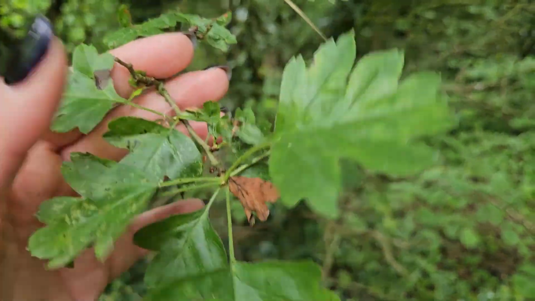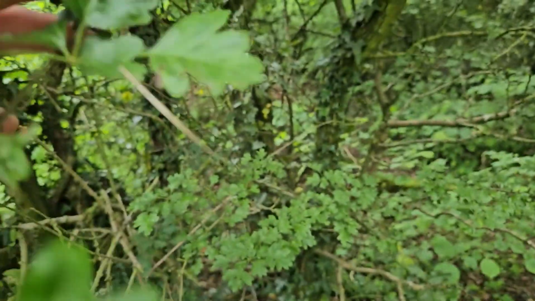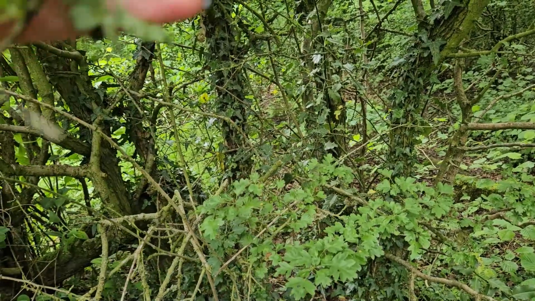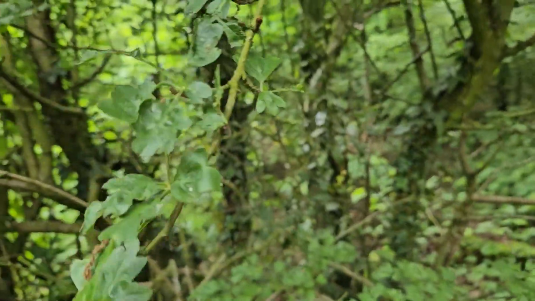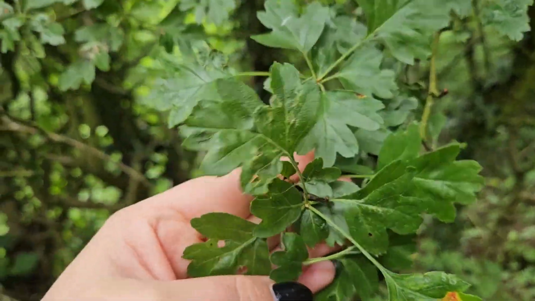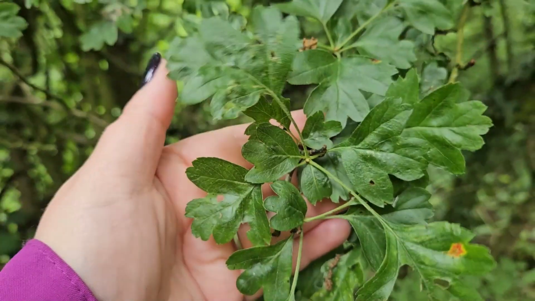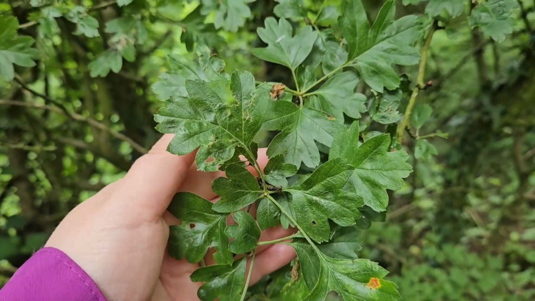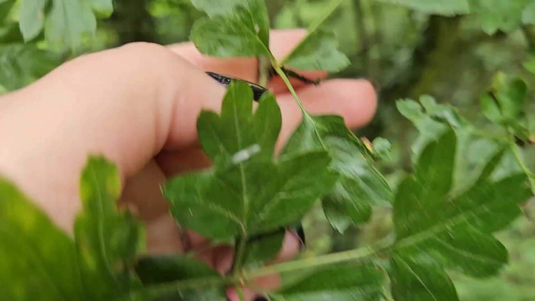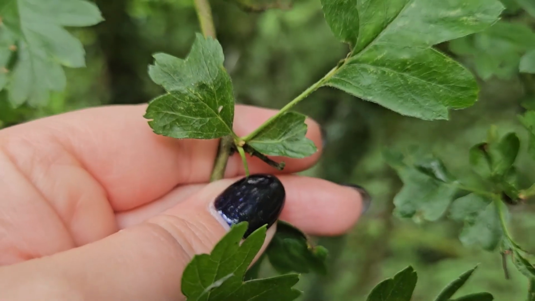It does have some spikes on it, but they can honestly be quite hard to find. This one has potentially been brushed past. I can see underneath me that people have been cutting this away, so potentially the new growth of spines has all come off. But this is a hawthorn. So, oh, there's a little spine I can just see, so I can show you. There it is.